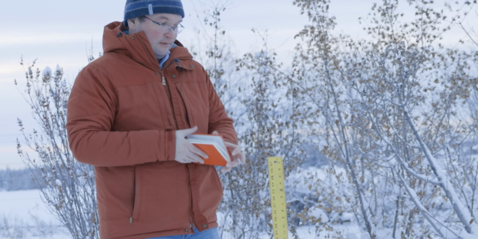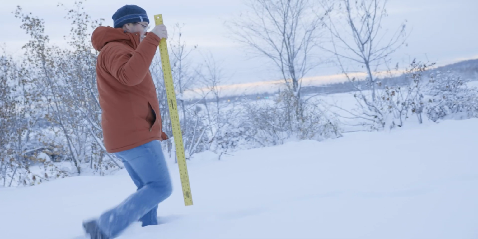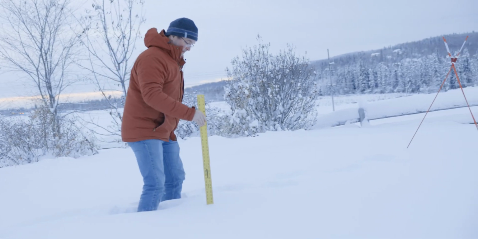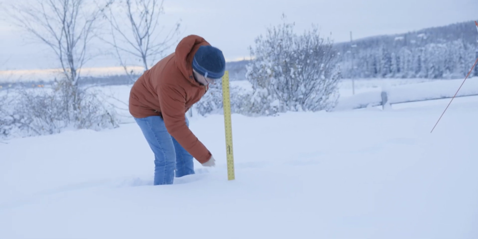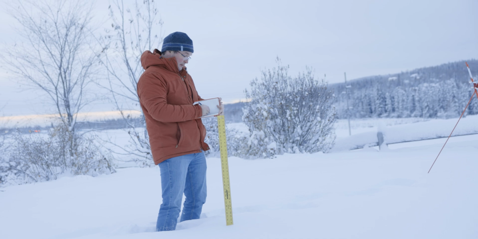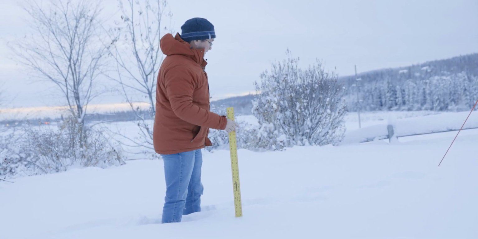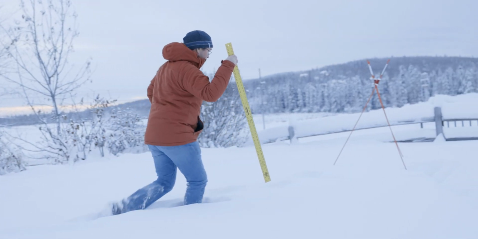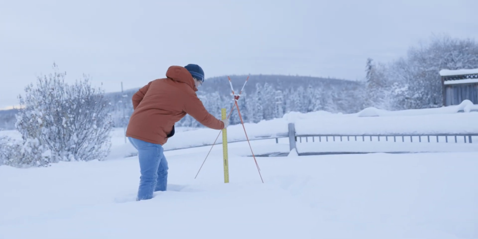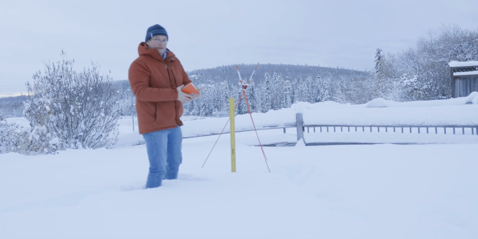And take another 5 steps. 1, 2, 3, 4, 5. 17 inches. Make sure to write it down. And the final point. It's about 17 inches again.